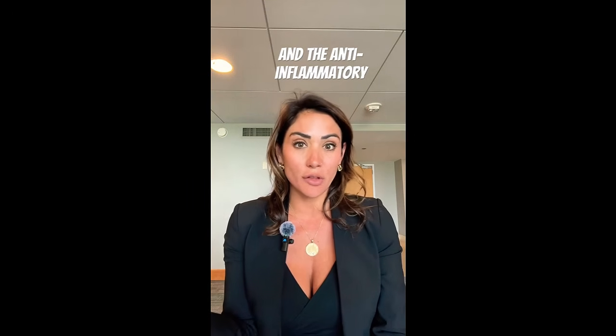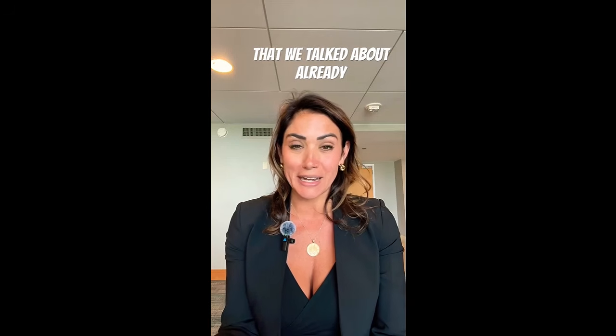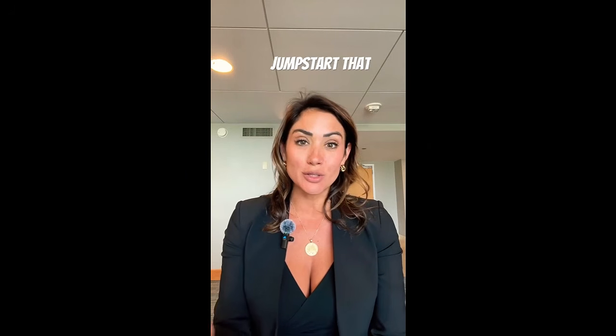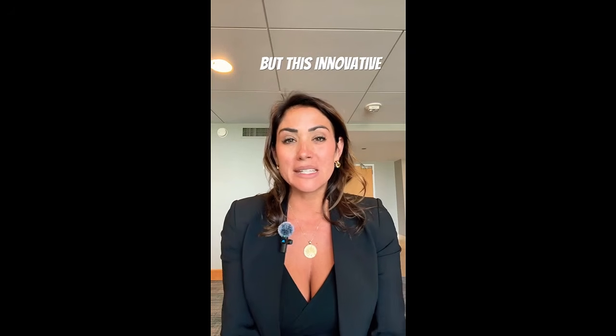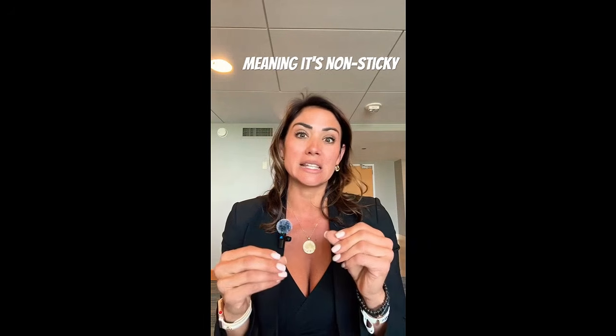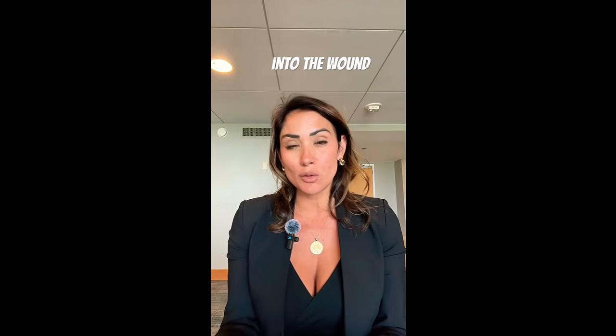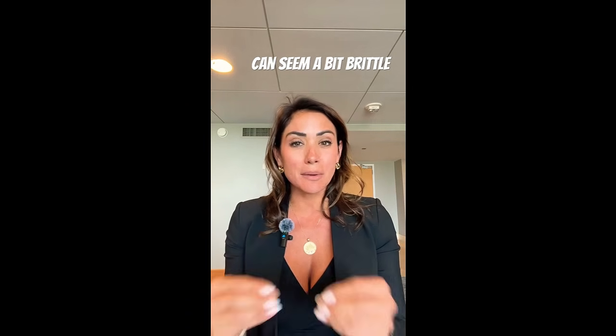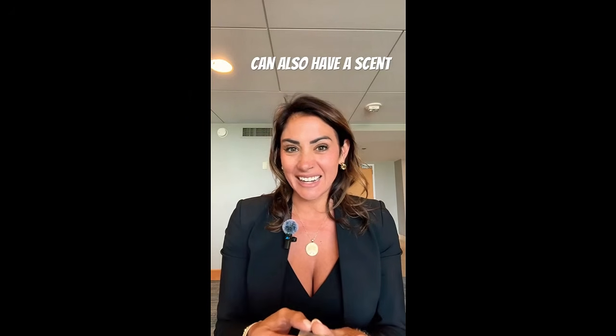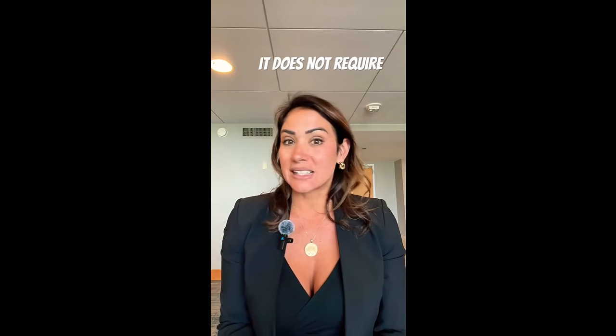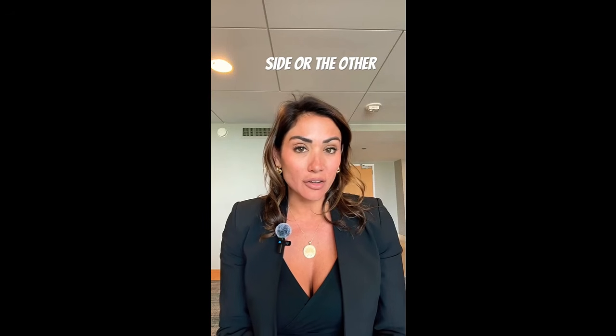The honey brings the natural antimicrobial and the anti-inflammatory properties that we talked about already. The collagen helps jumpstart that stalled wound and supports the healing cascade. Again, we already talked about this in the collagen, but this innovative product is really mess-free, meaning it's non-sticky, dissolves into the wound bed, and because of this, it can seem a bit brittle. So when you're opening the package, it can also have a scent of honey. You can hydrate it before applying it, and it does not require placing down one side or the other.